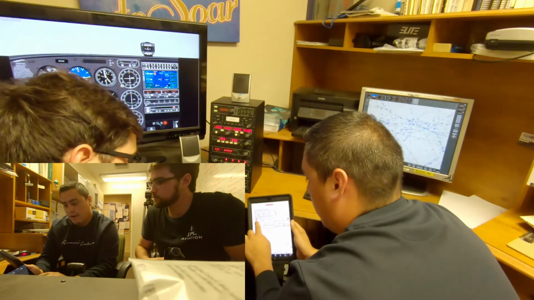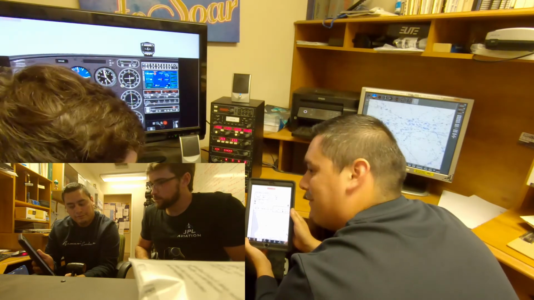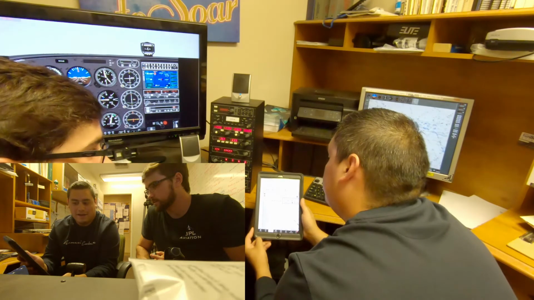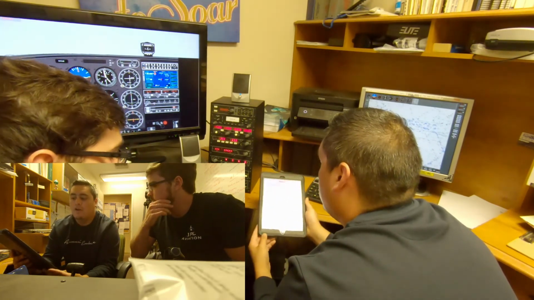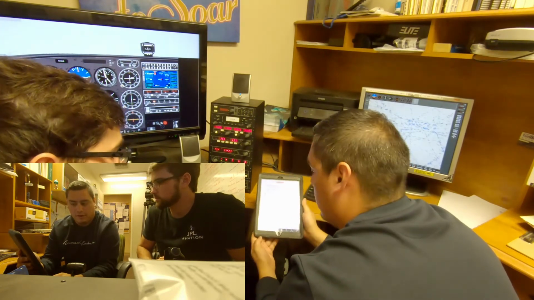What does this T mean over here? Oof, it's very familiar, but I can't remember at this moment. So non-standard takeoff minimums. That's right. And then the alternate minimums. Right, is the A, non-standard alternate minimums. So for Part 91, we don't really have to worry about non-standard.